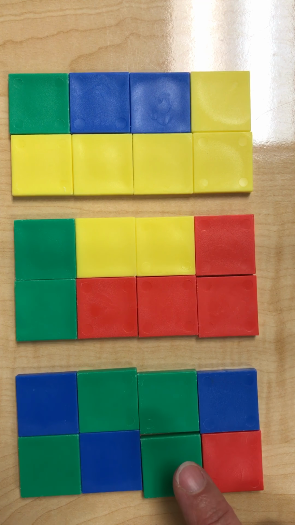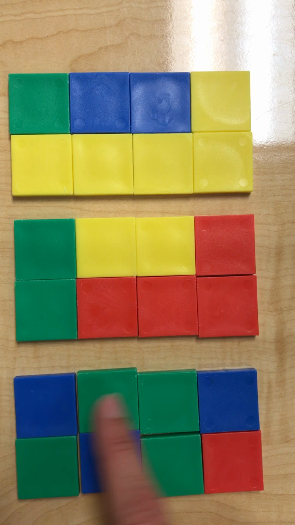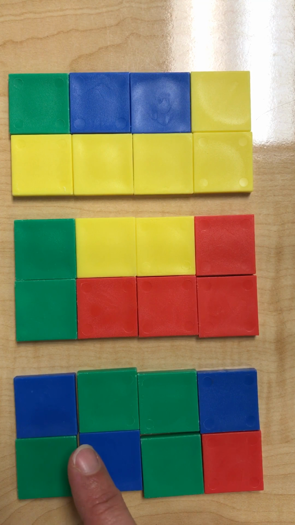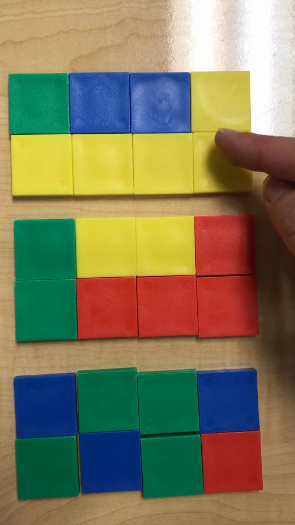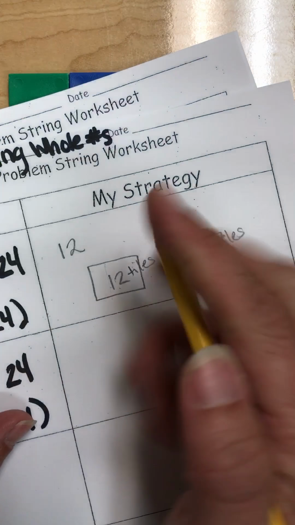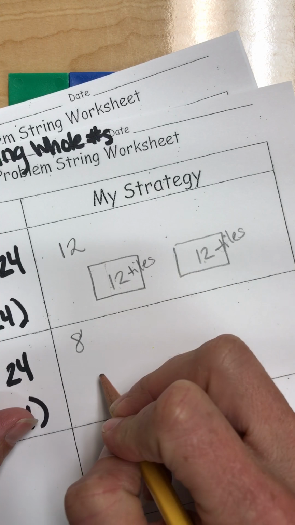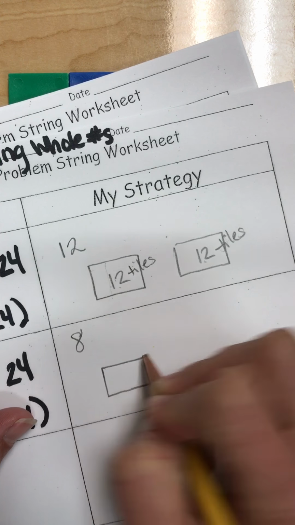So now I can say that 1/3 of 24 is 2 by 4, which is 2 times 4 is 8. So 1/3 of 24 is equal to 8. I have 8 here, and 8 here. So I can say that my answer is 8 because I took my 24 and I divided it.